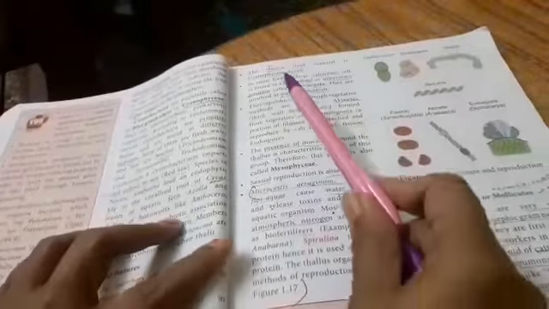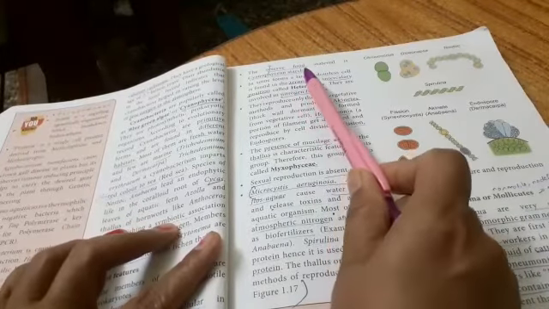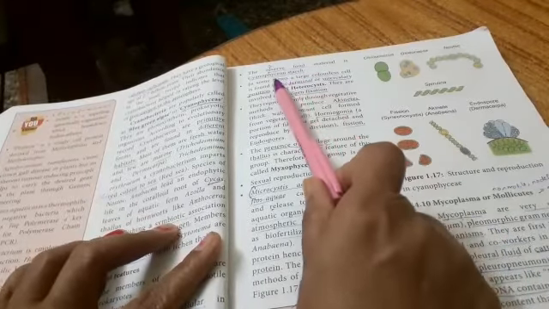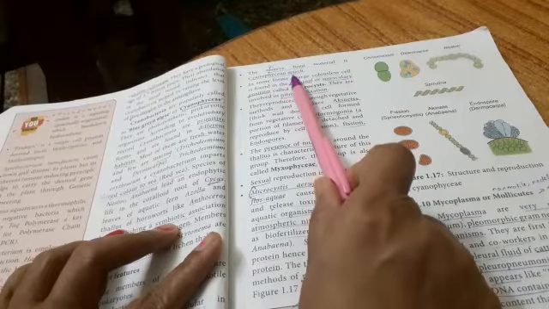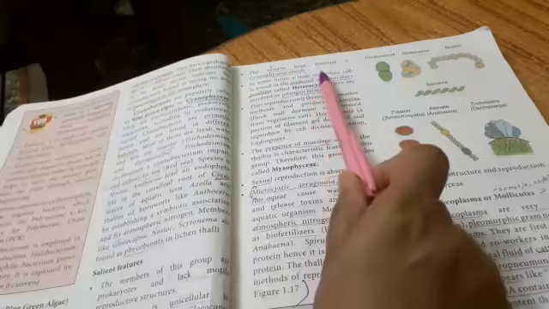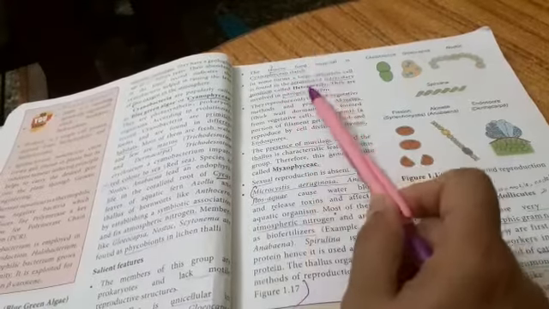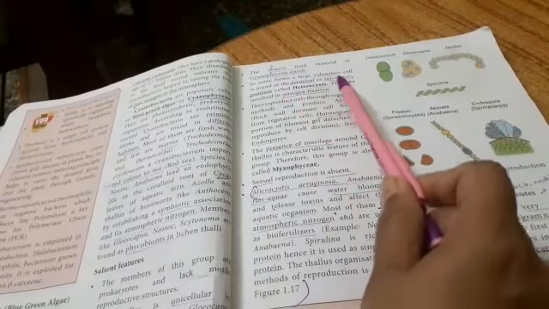Next one. The reserve food material of cyanobacteria is cyanophycean starch. அப்போ the blue-green alga ஓட reserve food material என்னது? Cyanophycean starch. Okay? Here, in some forms they are colorless.